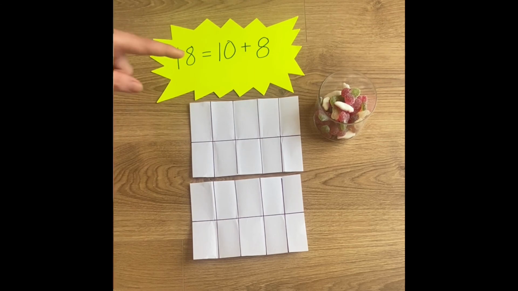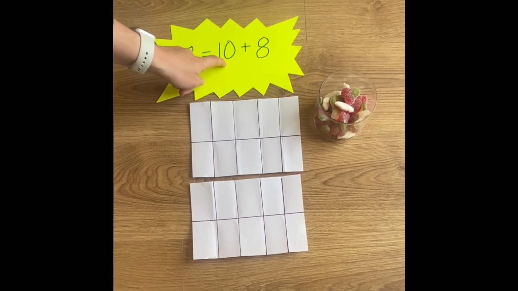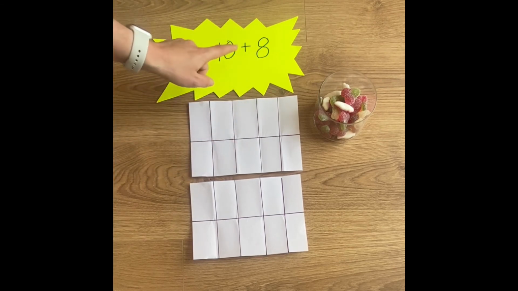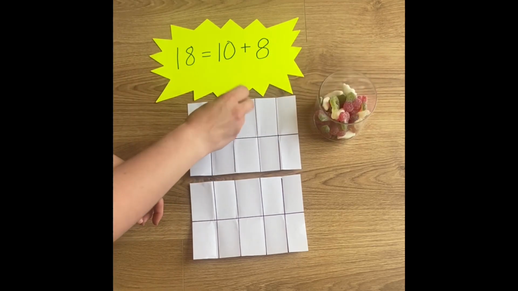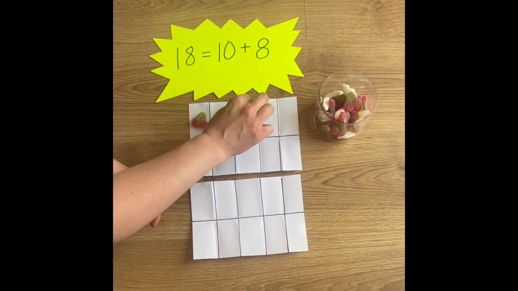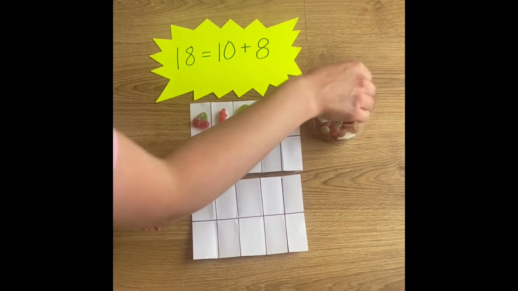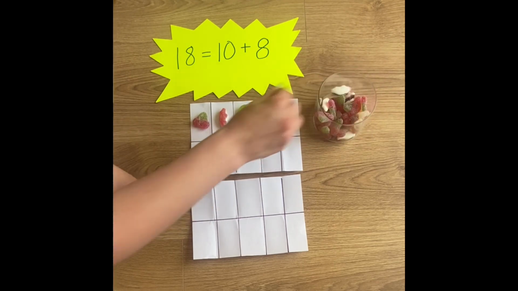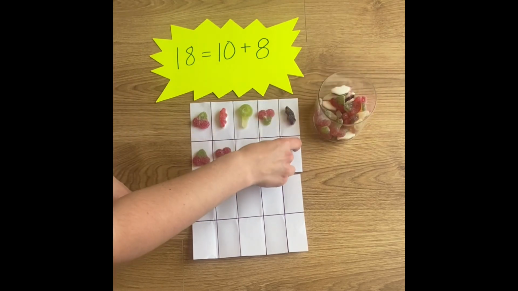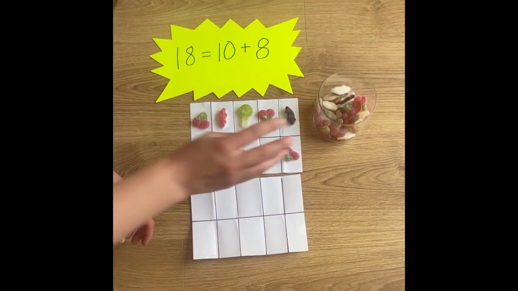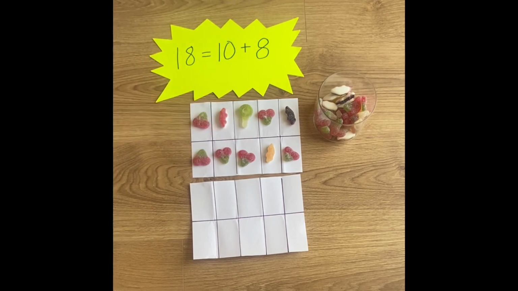So my first tens frame, I'm going to make 10. So this is my first tens frame, and I'm going to make 10. I know to make 10, I've got to fill my tens frame up. There has to be no gaps. So here we go, 5 at the top. And there are 5 at the bottom. So I have made my 10.